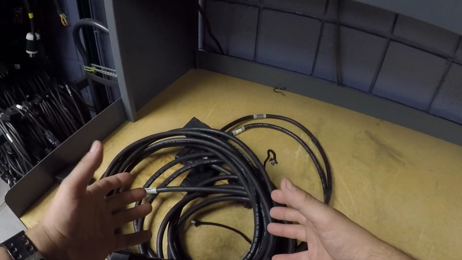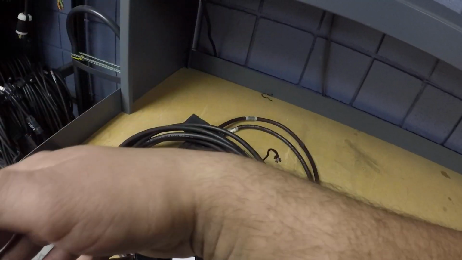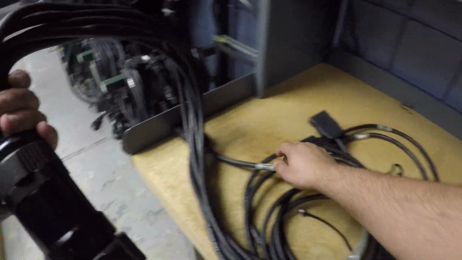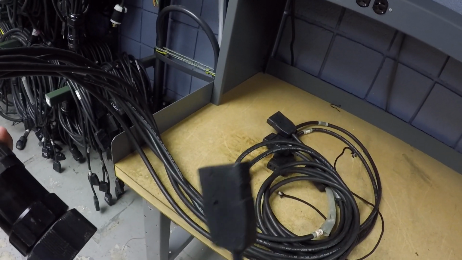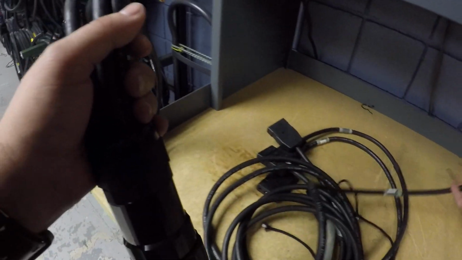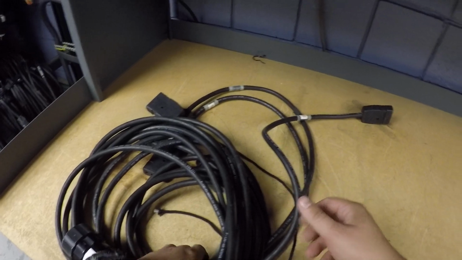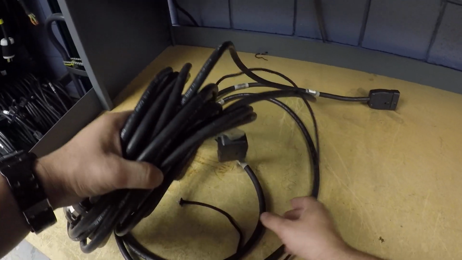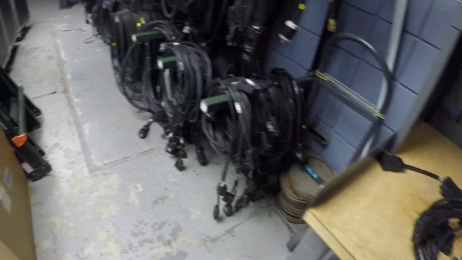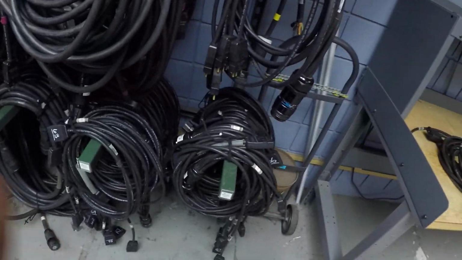When you get to the end, you have the male and female side, and you can break out. This one in particular is for lighting, so it has the stage pin connectors. They do make it for XLR and stuff like that for sound. So yeah, breakouts.